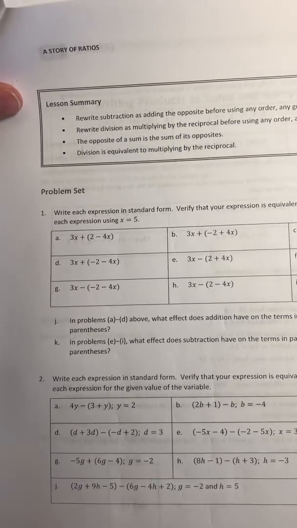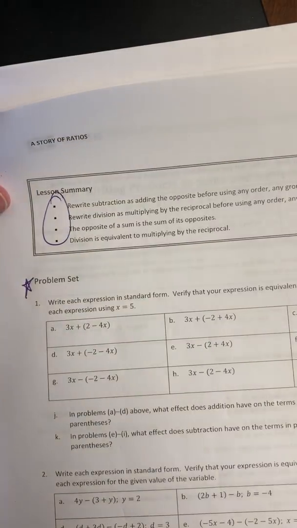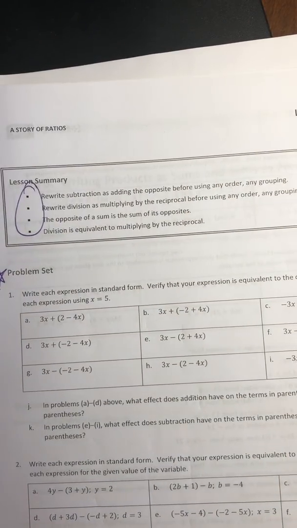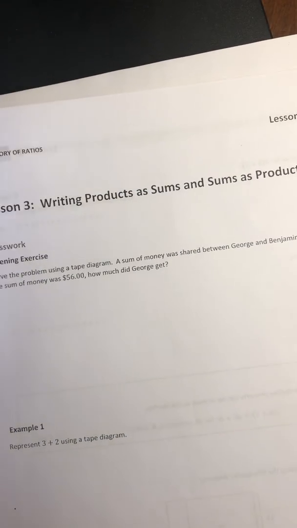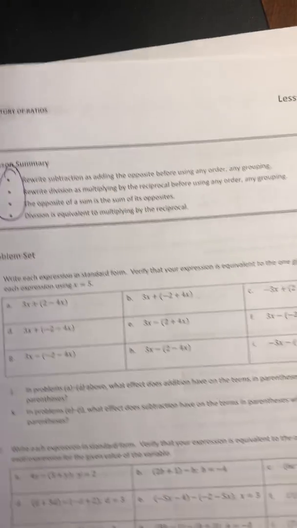Okay, get started on your problem set. Use your notes to guide you. Go back to your lesson summary. These are all the main important points that we just discussed. You have front and back of this page. Good luck.